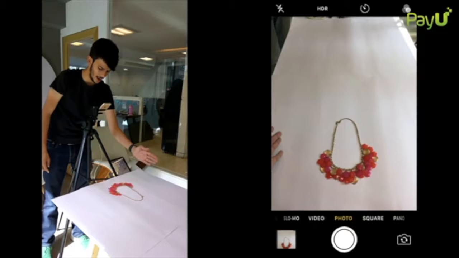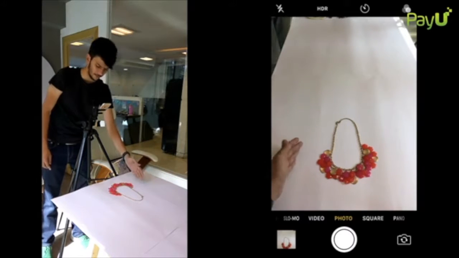This happens in both. You can use this on the iPhone and on Android as well. On the iPhone, there's a slightly different setup. It doesn't look the same, but I'll show you a quick demo on that as well.